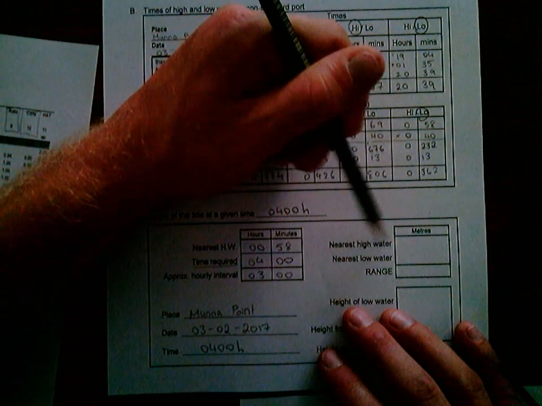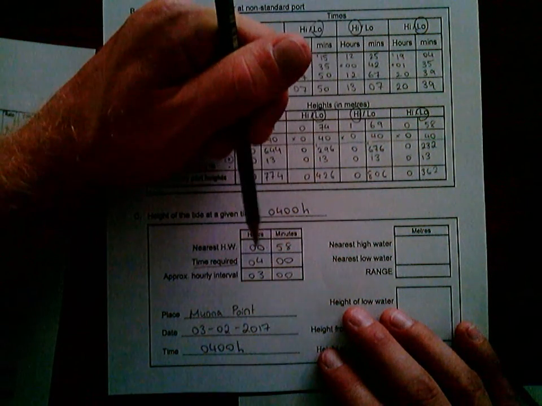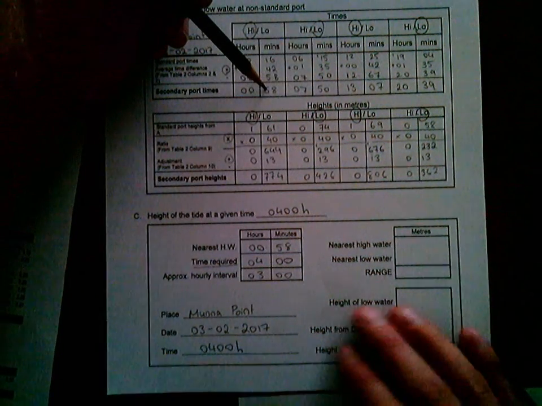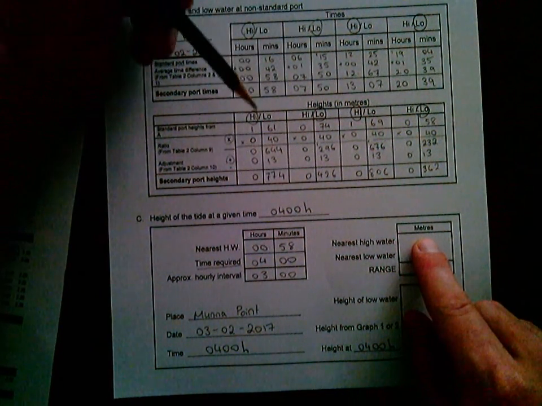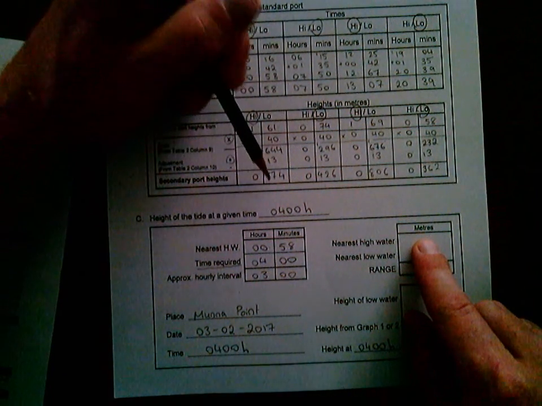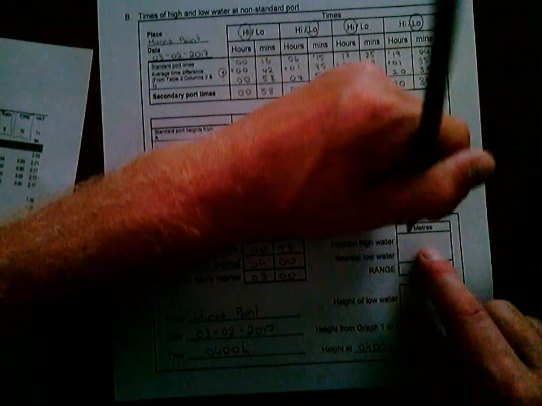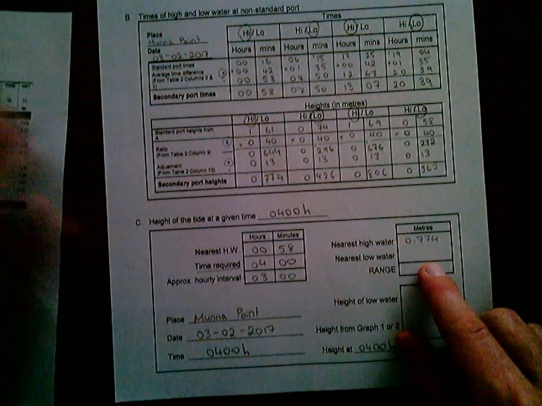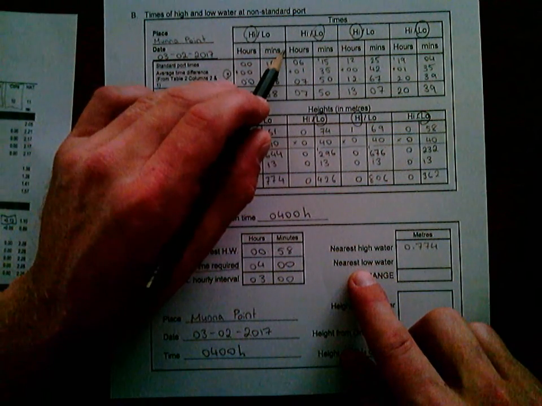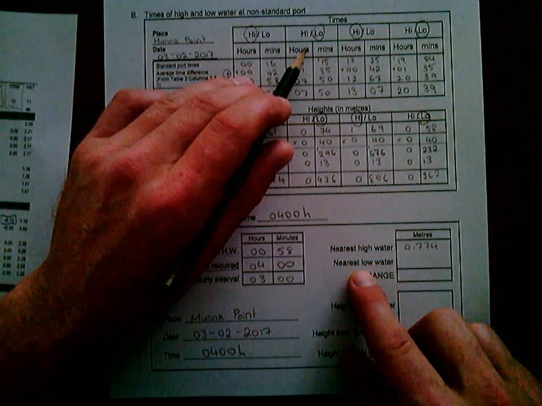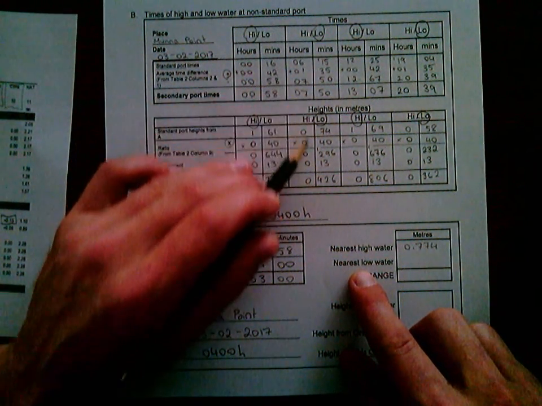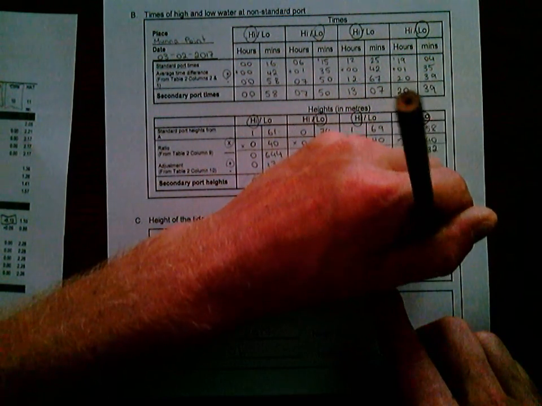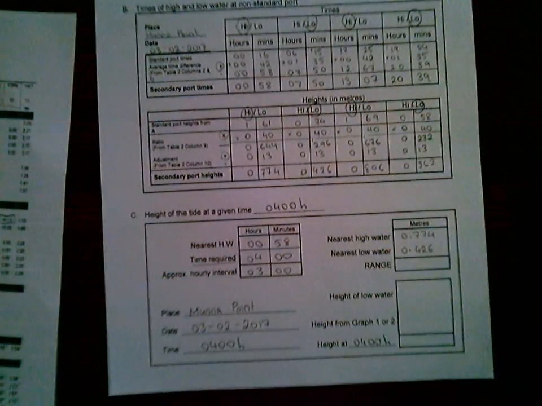The nearest high water we've suggested occurs at this time, 0058. But the height in metres at that time is 0.774. So we can put our 0.774 over here, and we note the nearest low water is going to be this one. If we scroll down, the height at which it occurs is 0.426, so 0.426, like so.